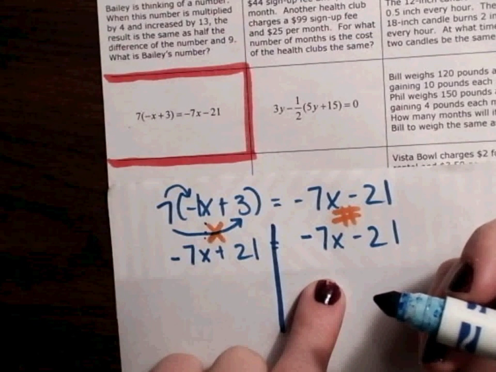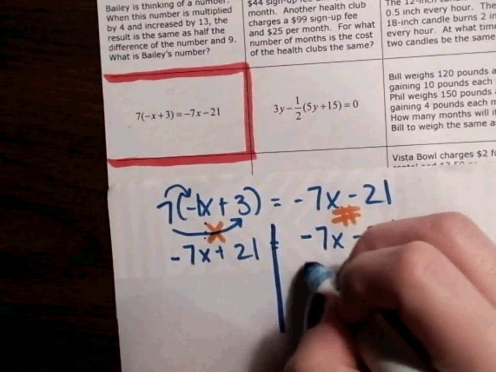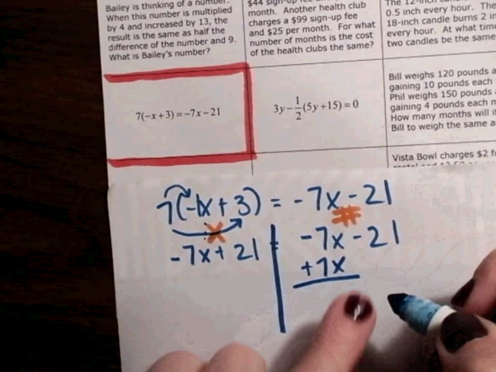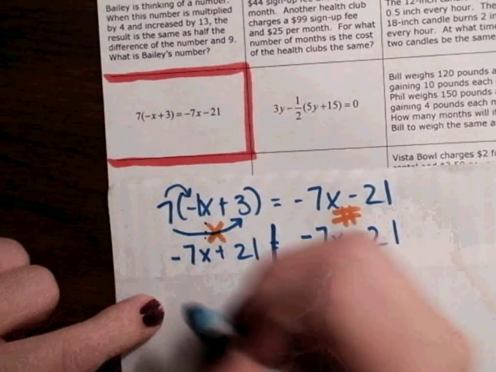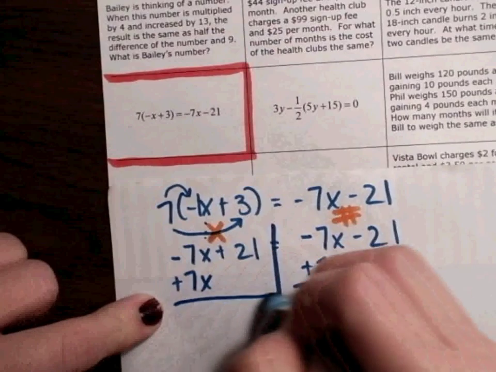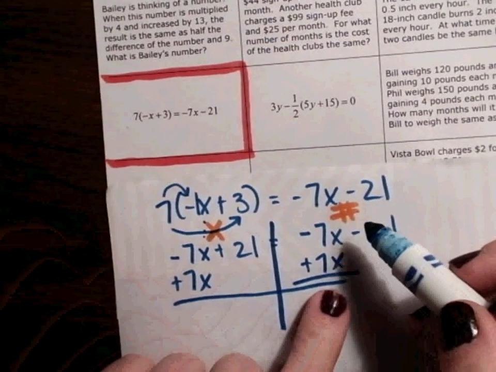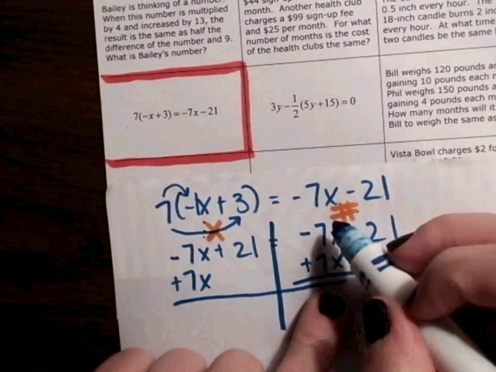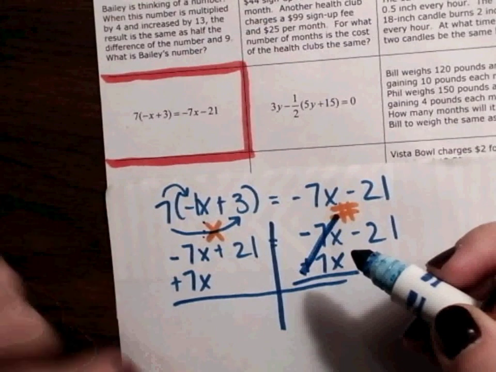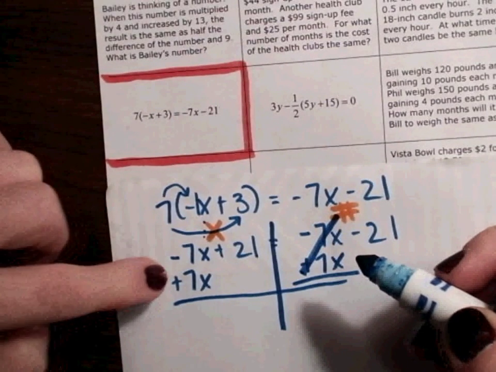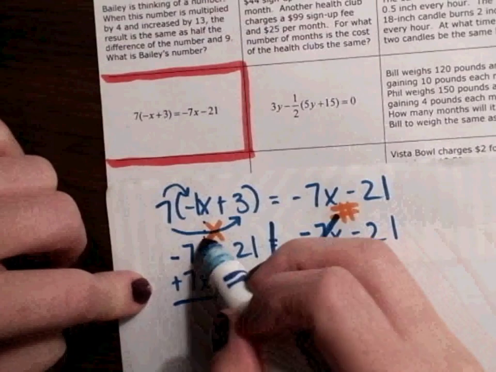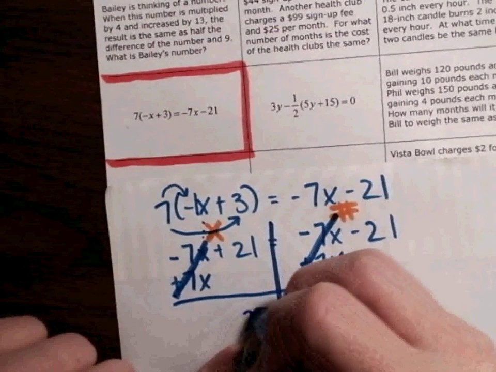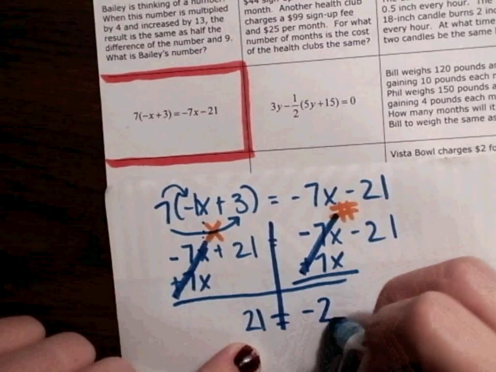So the opposite of minus or negative 7x is plus 7x, and if I do something to this side, I have to do it to this side, so I say plus 7x on this side as well. I cross this out because this becomes 0 now. Negative 7 plus 7 is 0, so I cross that out. This is going to be 0 as well. Negative 7x plus 7x is going to be 0 as well. And then, of course, I'm just going to bring down 21 equals negative 21.